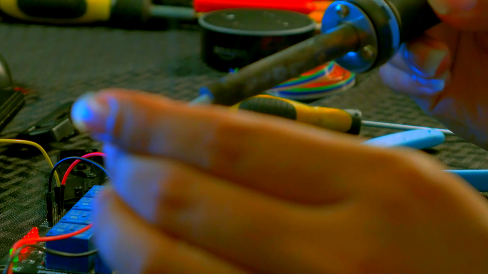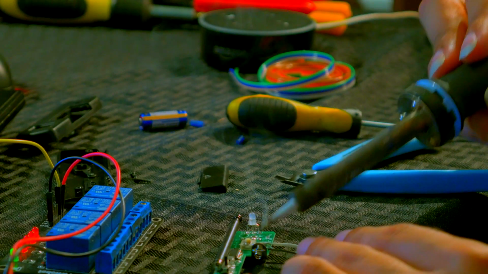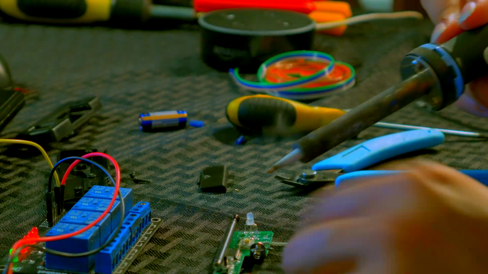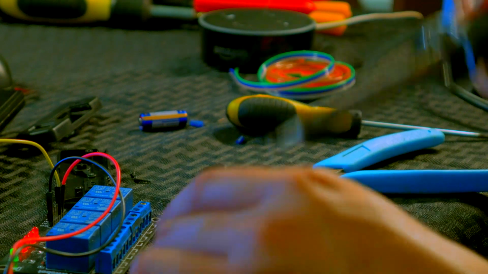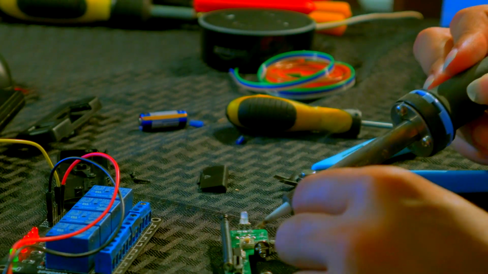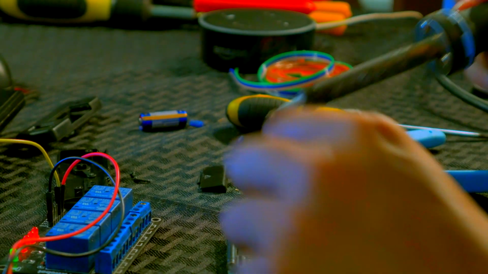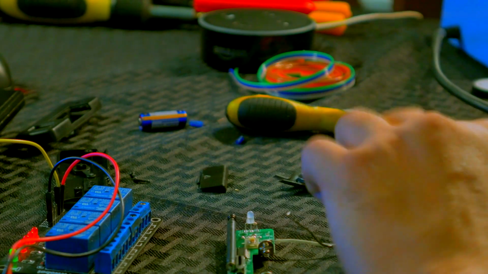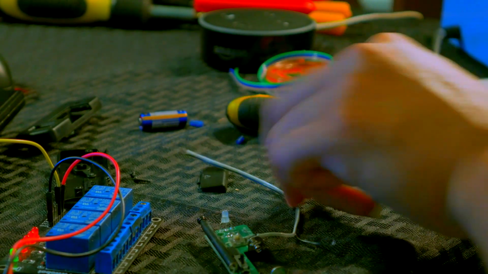I need some more soldering wire. More solder. The more solder, the more better. Come on, that's not always the case. Working with limited area here.